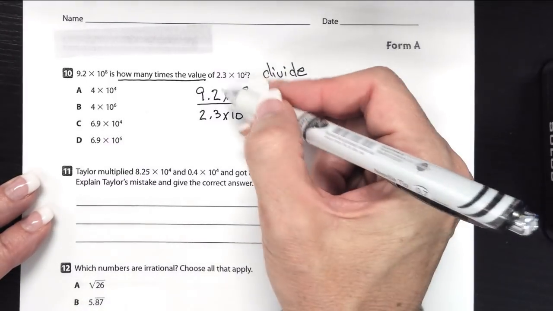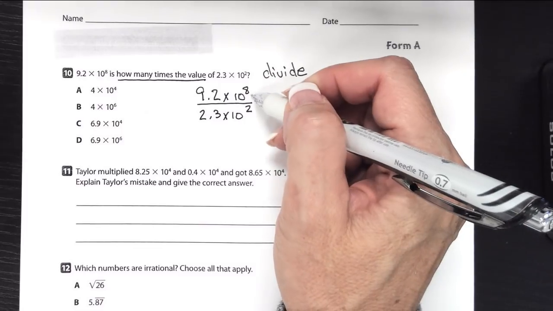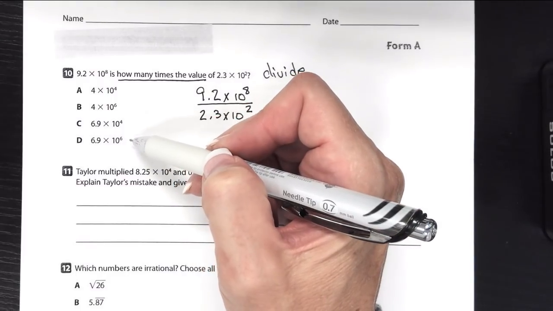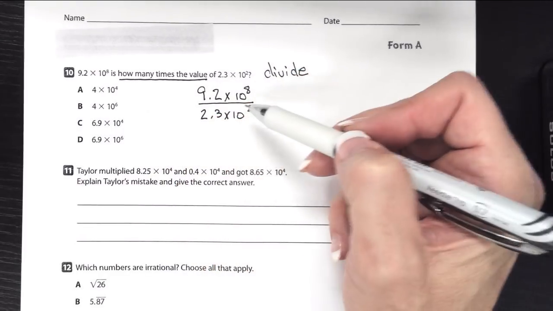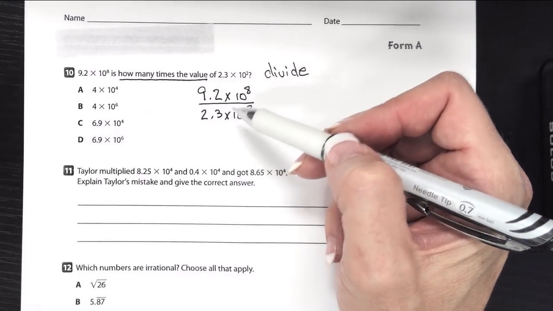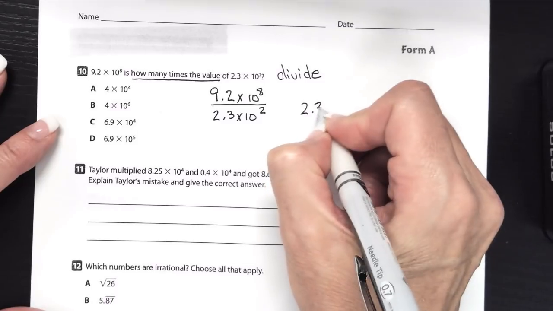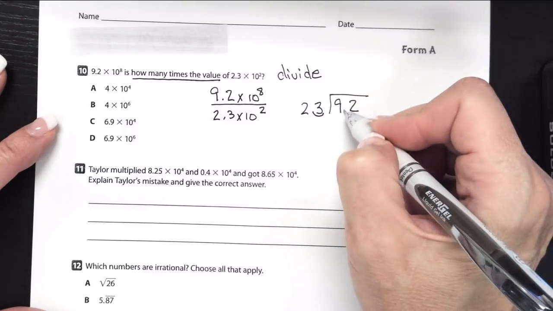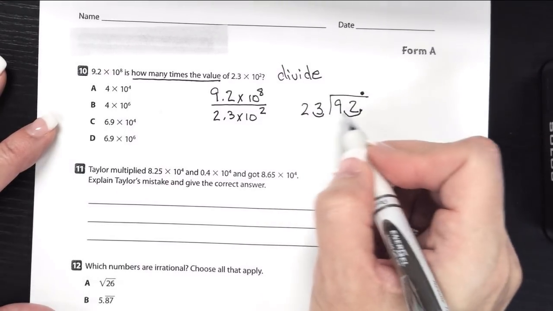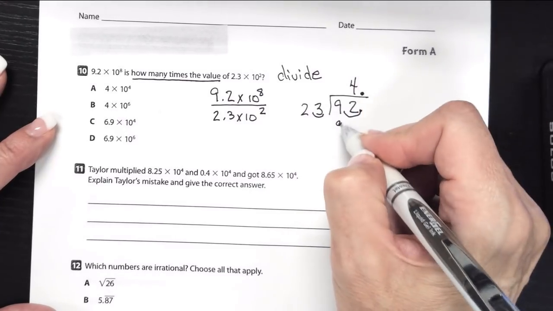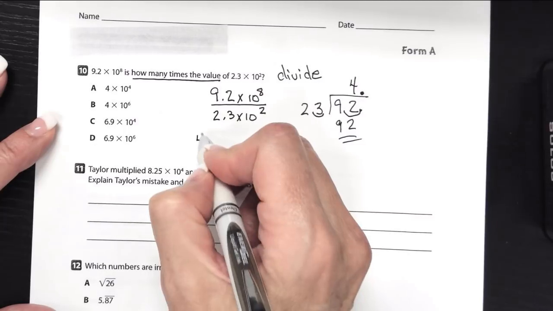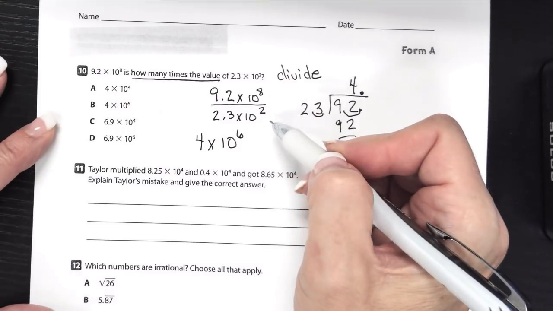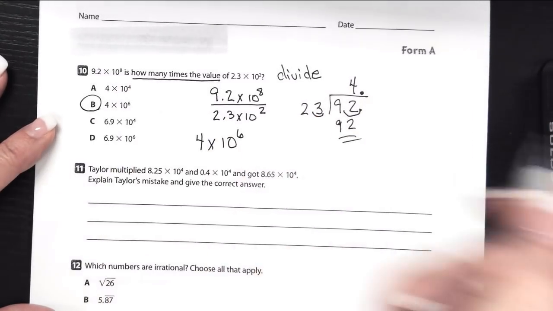Okay. Now, we could look and go, all right, 8 minus 2 is 6. And we do have a couple of choices, but remember, when you're dividing, you've got to make sure your number is not going to affect your exponent. So we need to go ahead and divide 2.3 into 9.2, making the outside a whole number. And 23 goes into 92 4 times. So we are looking at 4 times 10 to the 6th. When stacked, you subtract. So I'm looking at B for my answer.